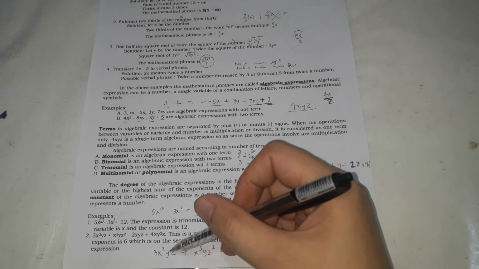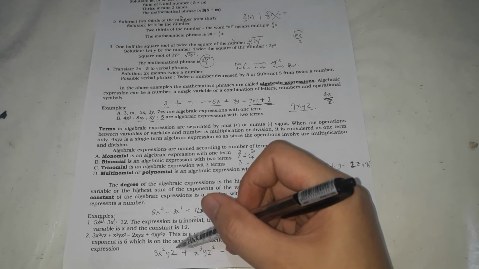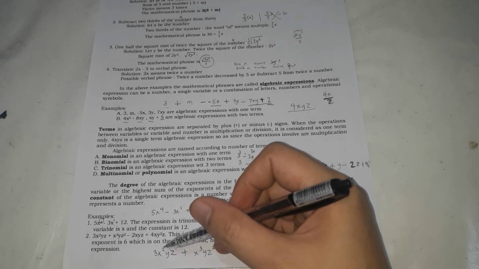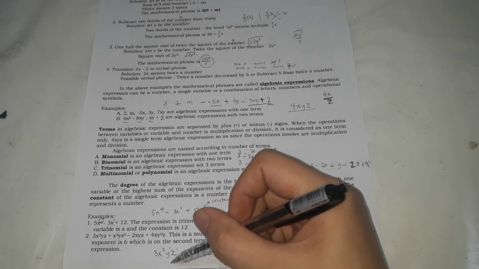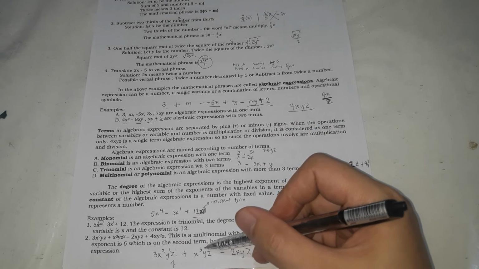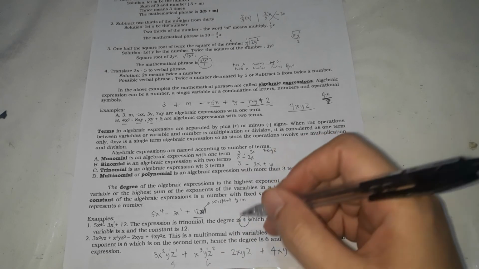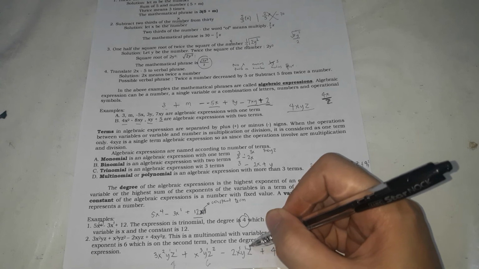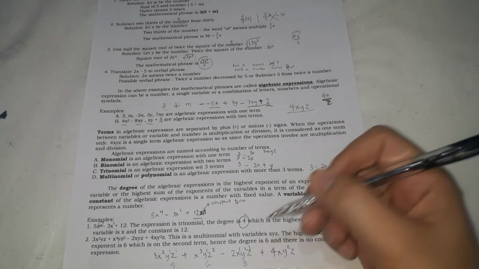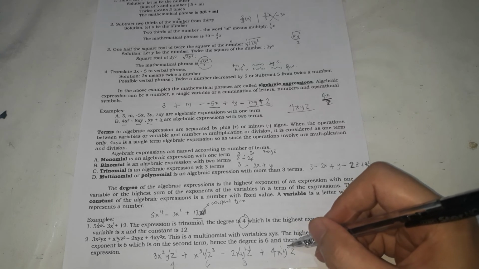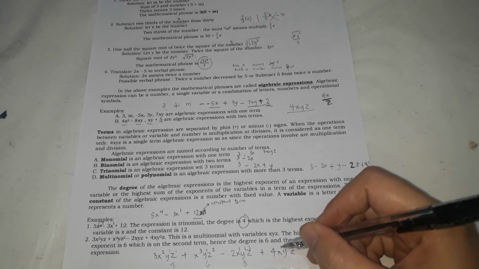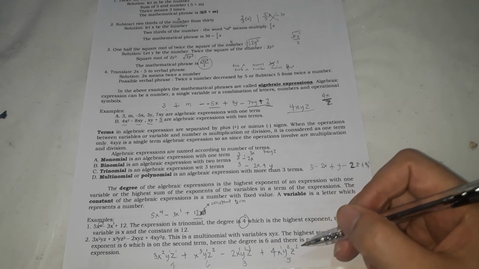So, kapag walang exponent, ibig sabihin ng exponent niyan is 1. z, 1. So, you get the sum of the exponents. So, 2 plus 1 plus 1. So, 4. For this one, 3, tapos ang exponent ni y is 1, and exponent of z is 2. So, 3 plus 1 plus 2 is 6. For this one, 1, 1, 1, kasi wala siyang exponent, ibig sabihin ng exponent is 1. So, 3. For the last term, exponent ni x is 1, exponent ni y is 2, exponent ni z is 2. 1 plus 2 plus 2, it's 5. So, the highest is 6. Ibig sabihin, this is the degree. So, the degree is 6.